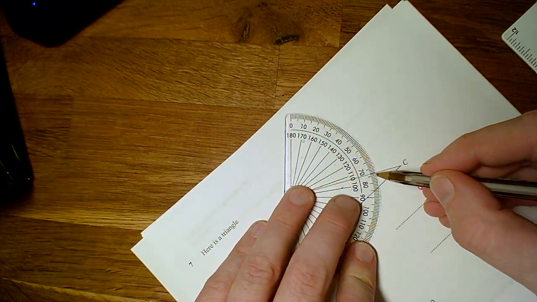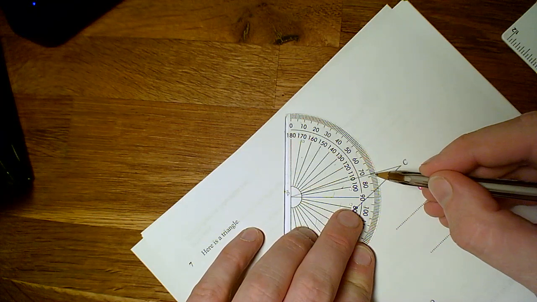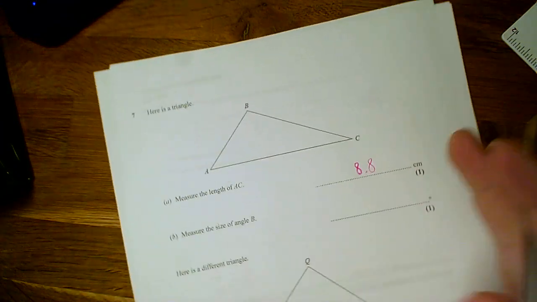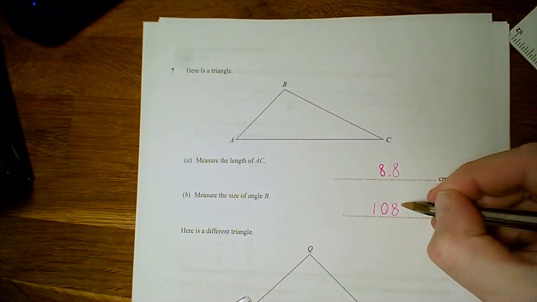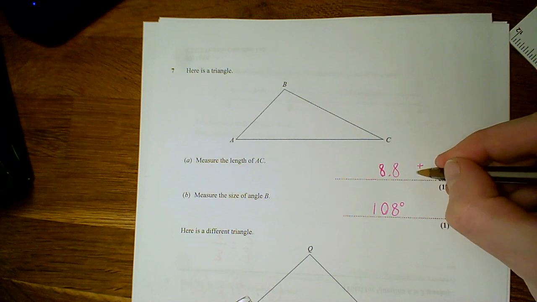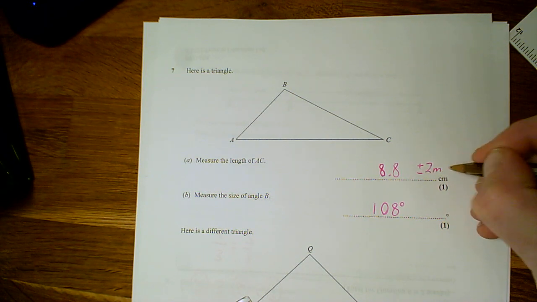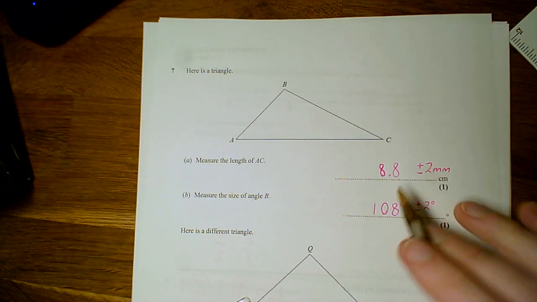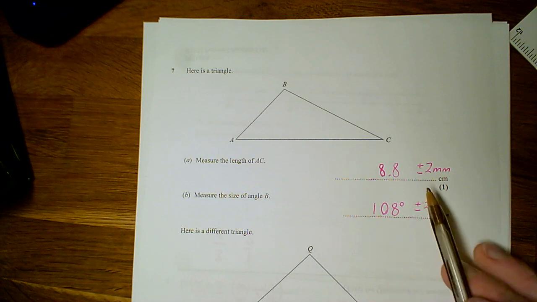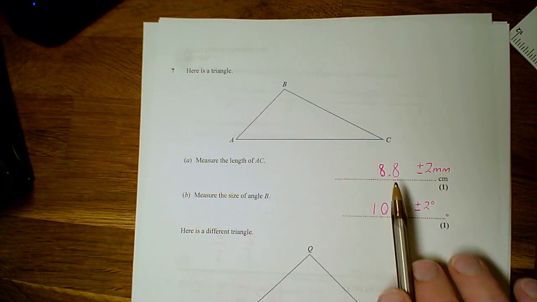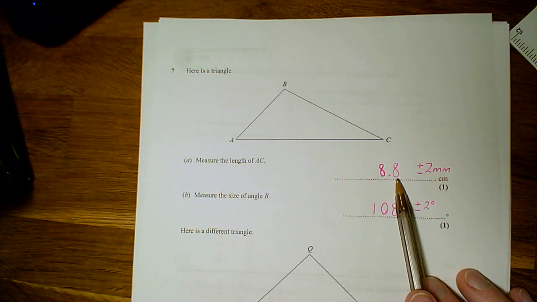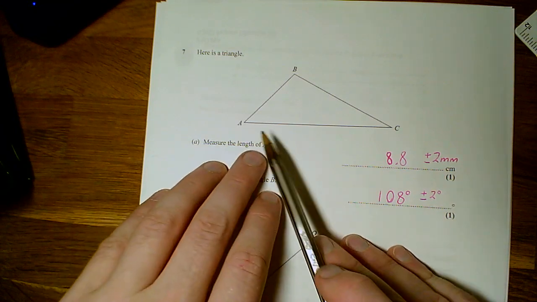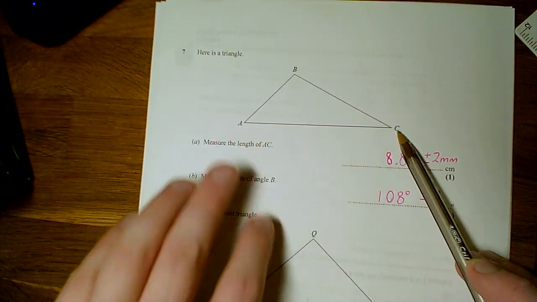It's really difficult for me to see unless I'm looking through the camera. That would be 105, so it's about 107. I think it is 108 from memory. Now these are all plus or minus 2 millimeters, plus or minus 2 degrees. So you could have had anything from 106 to 110, and I allowed anything 2 millimeters either way. Like I said, I think yours printed slightly different to mine. Actually, I think yours might have been spot on 9 centimeters long. But the key point is AC is that length there.